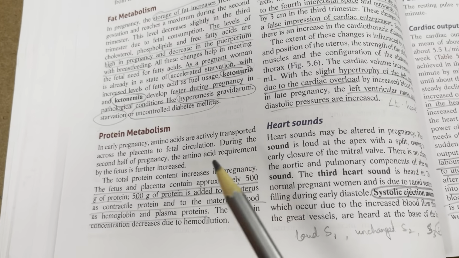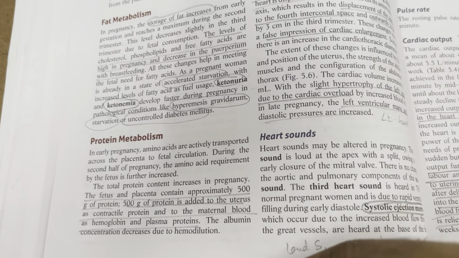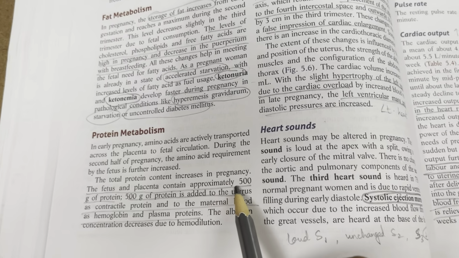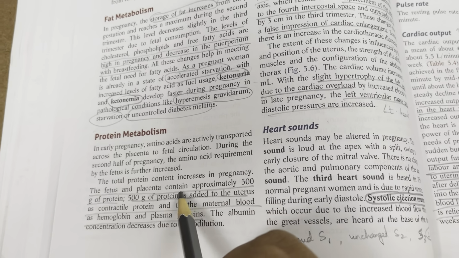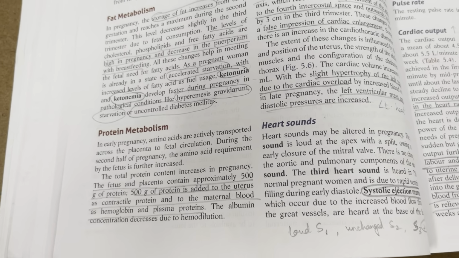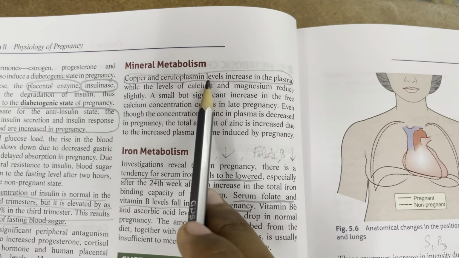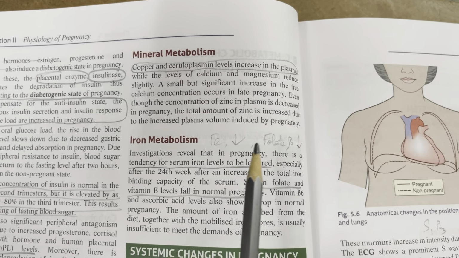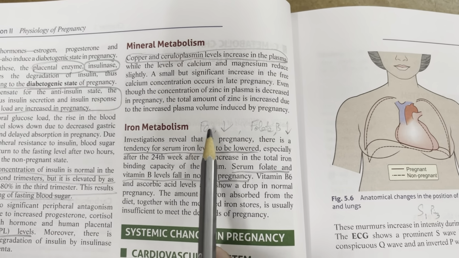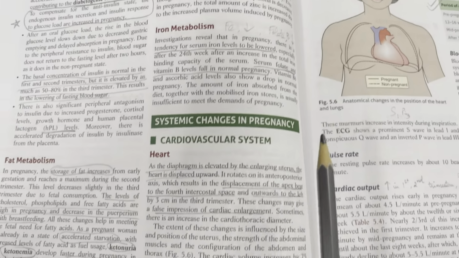Next, protein metabolism. Total protein and plasma proteins are increasing, but the concentration is decreasing. The fetus and placenta contain approximately 500 grams. 500 grams is added to the uterus as contractile protein and to the blood as hemoglobin and plasma proteins. Mineral metabolism. Copper and ceruloplasmin levels increase in the plasma. Next, iron metabolism. Iron, folic acid, vitamin B, all of them decrease in pregnancy.